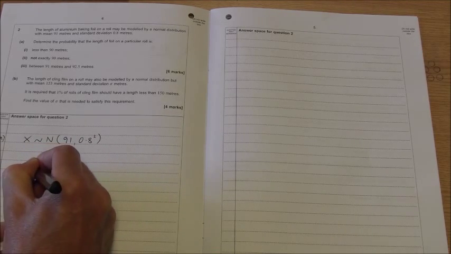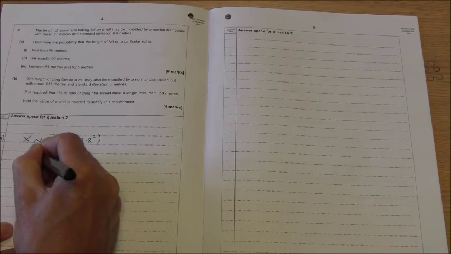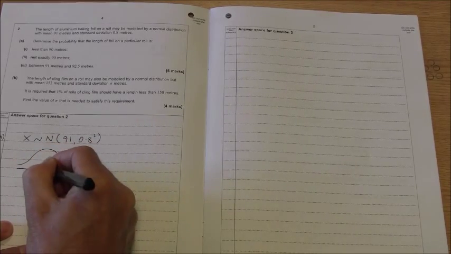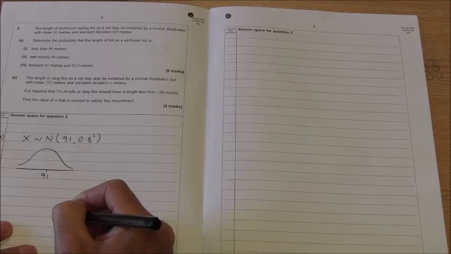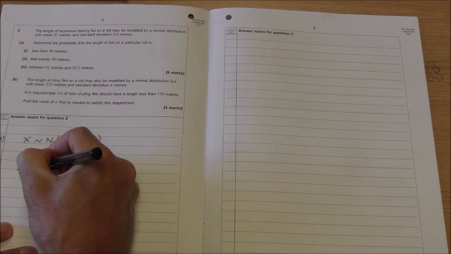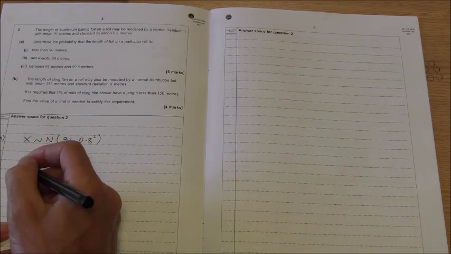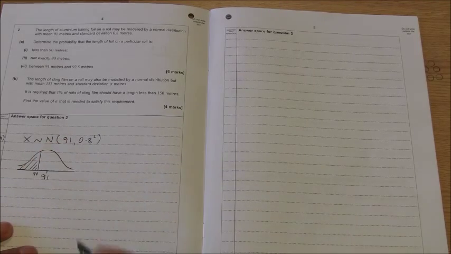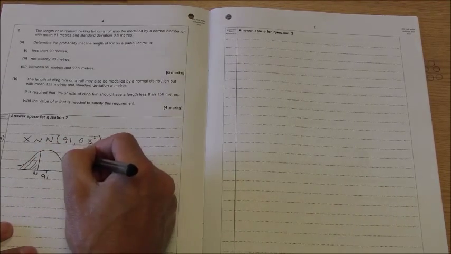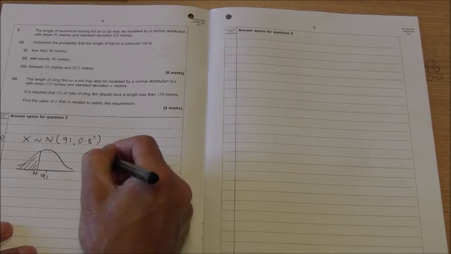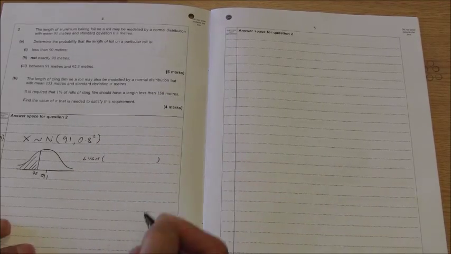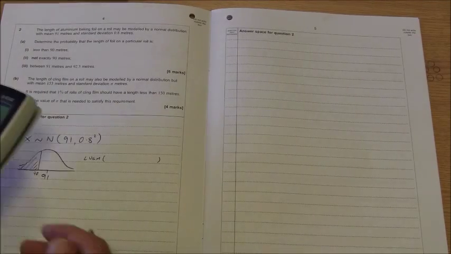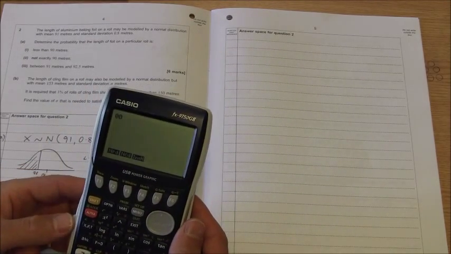Even though most of you are going to use a graphics calculator for this, I absolutely advise you to draw the distribution. So there's 91. 90 is less than 91, and we're looking for the probability that we're actually less than 90, which is there. That immediately suggests to me that the probability is going to be less than 0.5, and I'm now going to use the graphics calculator to help me with this question.